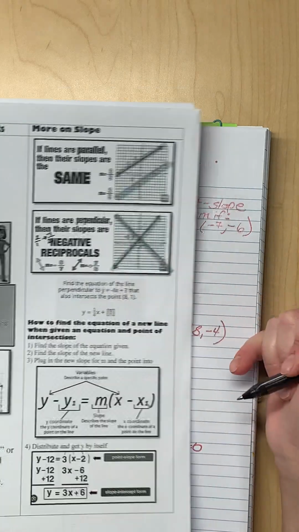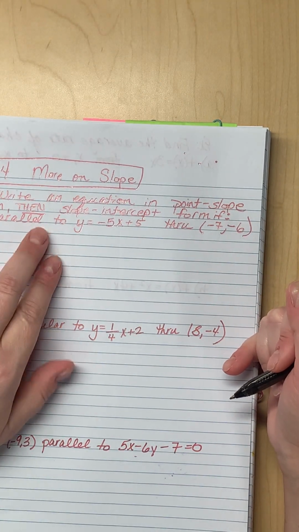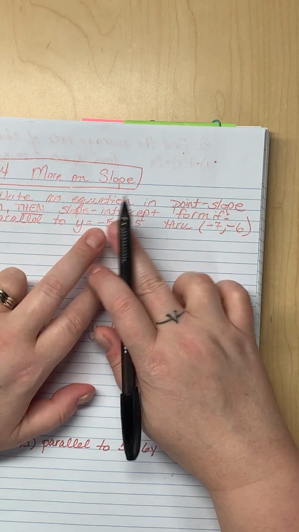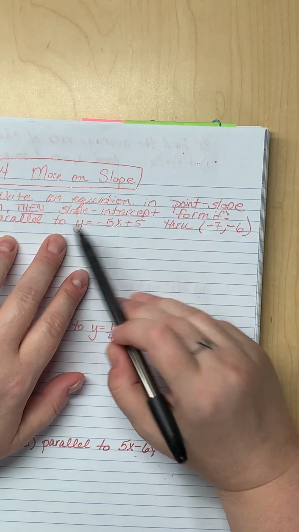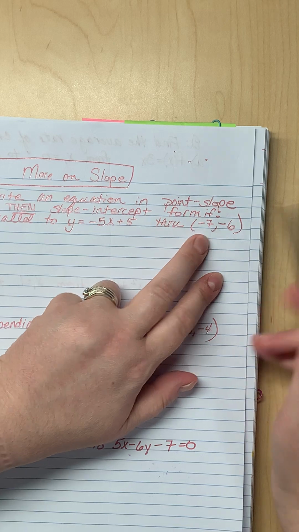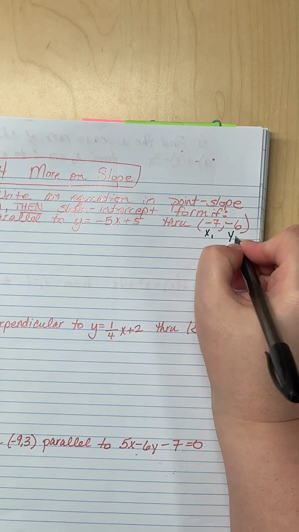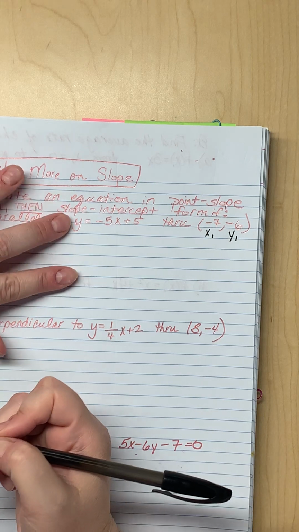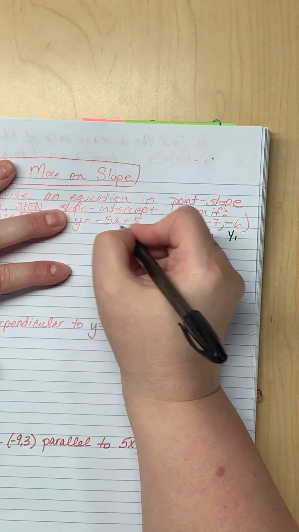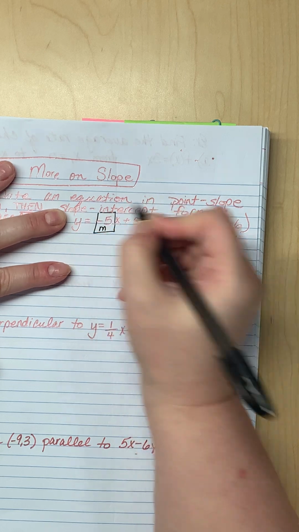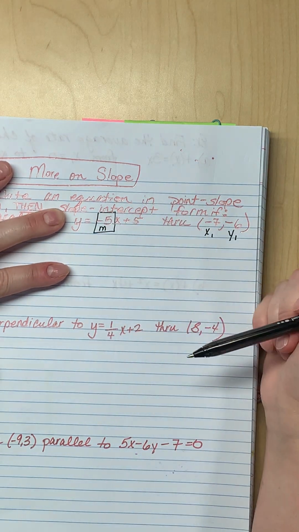Okay, so if we look at this first example, it says write an equation in point slope, then slope intercept. That's what we've been doing. If it's parallel to this through this point, well, this point is definitely x1, y1. Okay, the slope for this y equals mx plus b is the m, that is -5.